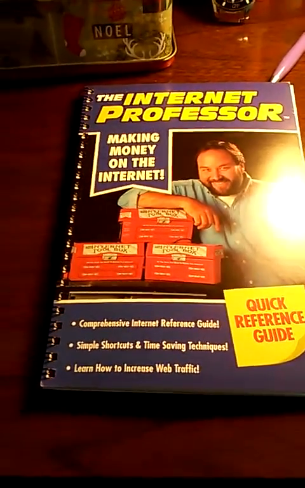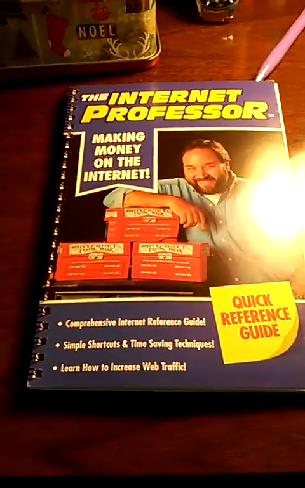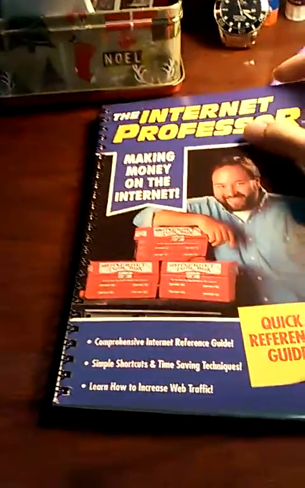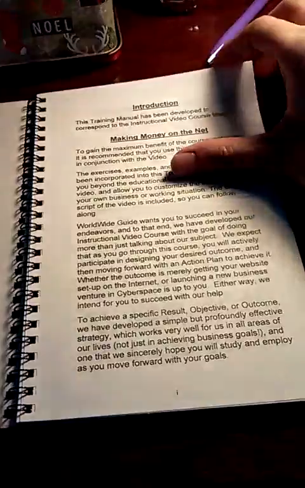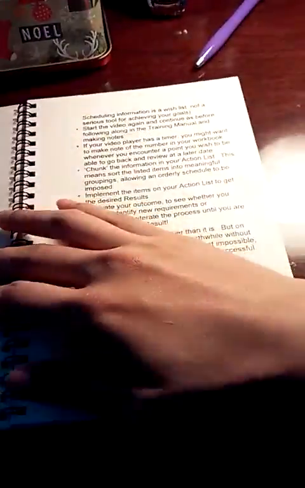It is a way to make money on the Internet. This quick reference guide will teach you how to increase web traffic, time-saving techniques, and so forth.